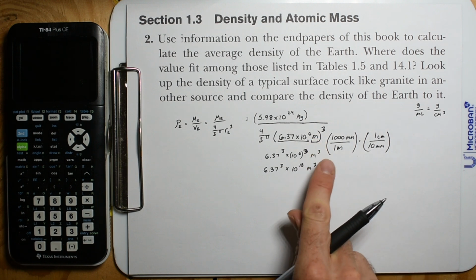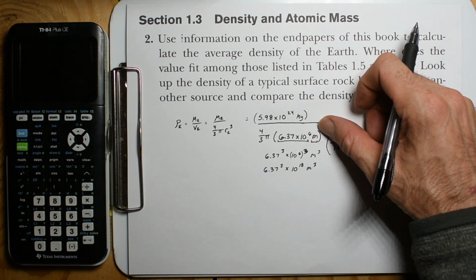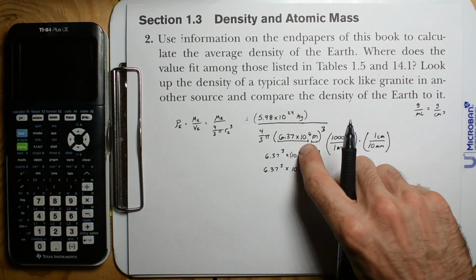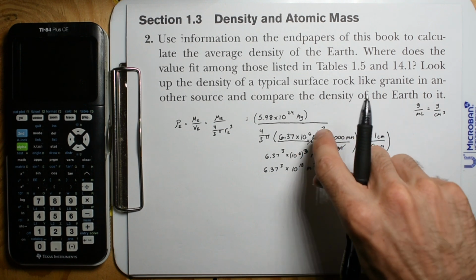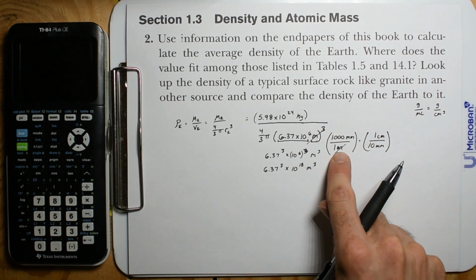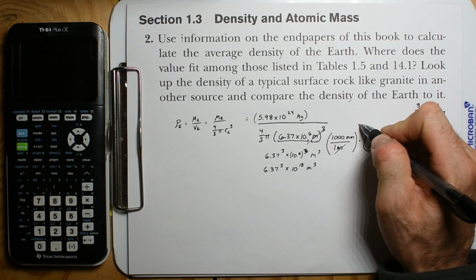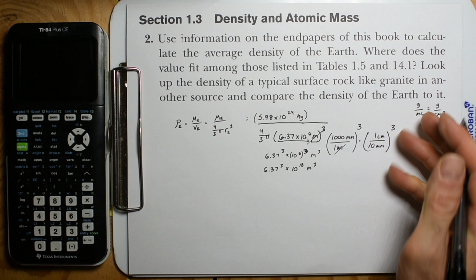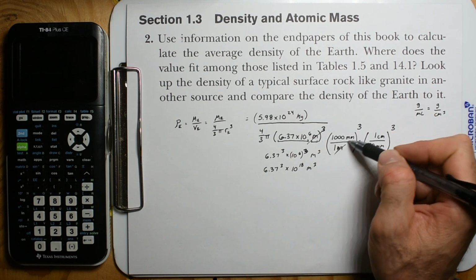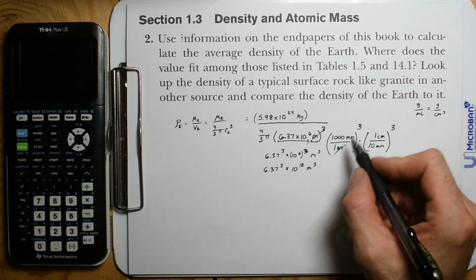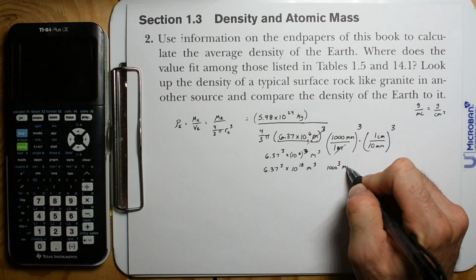But still, I just pretend, forget the meters cubed or squared or whatever for the time being, and just know that with the factor label method, if meters is upstairs here, it's got to be downstairs here. And now to make this work out, you have to cube this and then cube this, because now we're going to have meters cubed, and that's going to cancel these meters cubed.